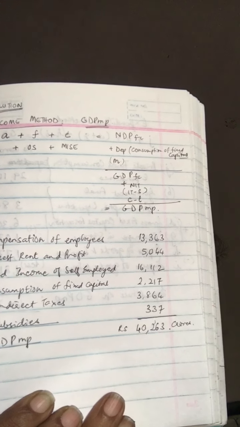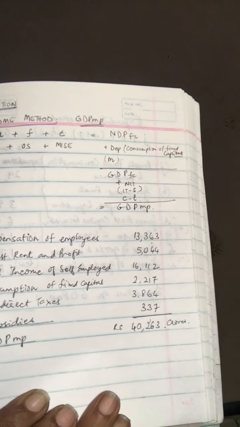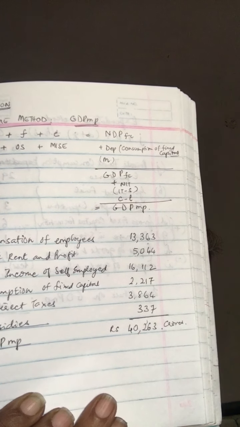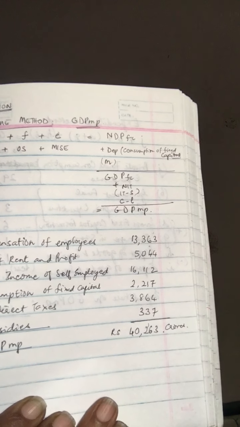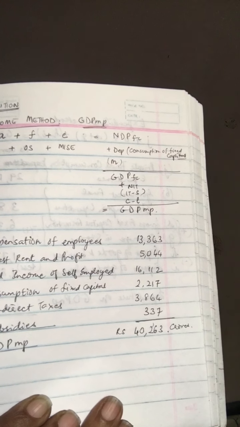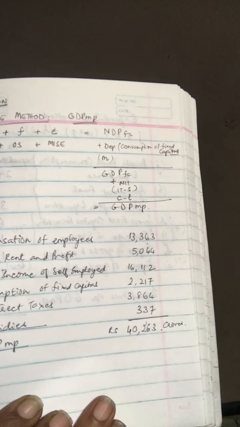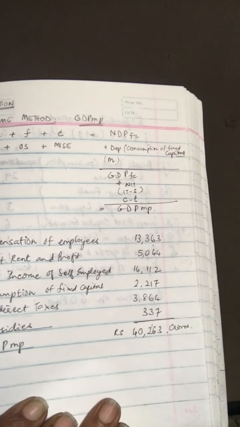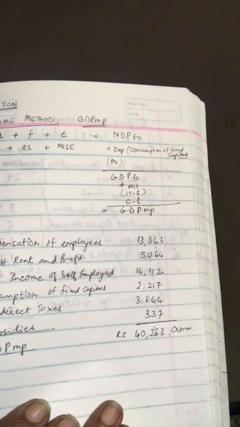So for that you will add up depreciation, and what you get in net, if you add up depreciation, is gross domestic product at factor cost. And from now, what have we to find out again? We have to find out gross domestic product at market price. So now the aggregate that we have been able to solve is gross domestic product at factor cost.